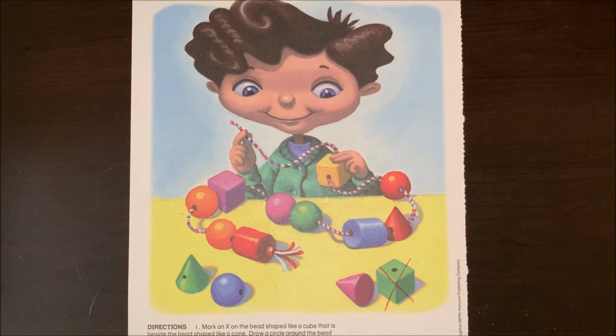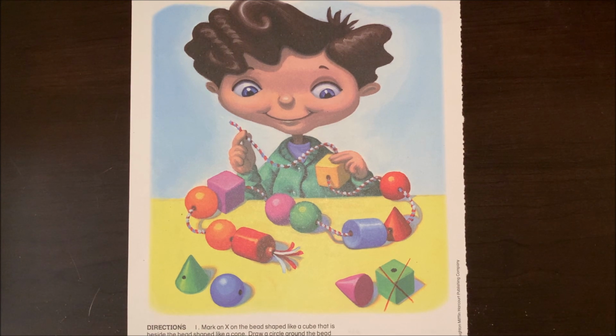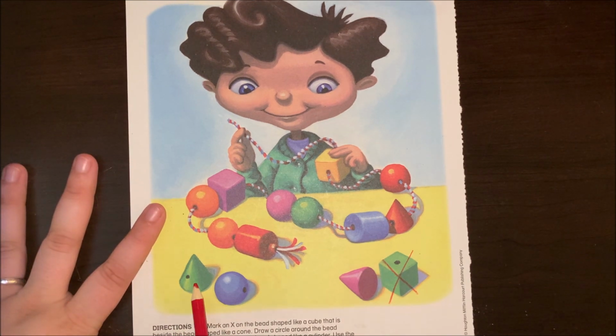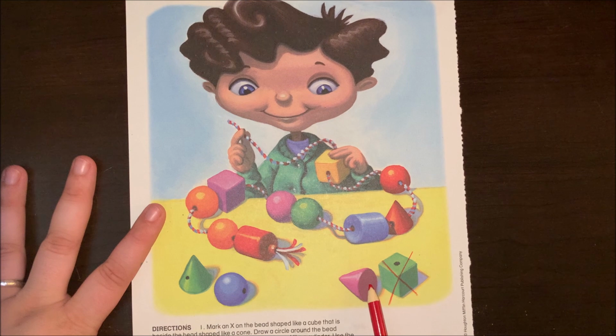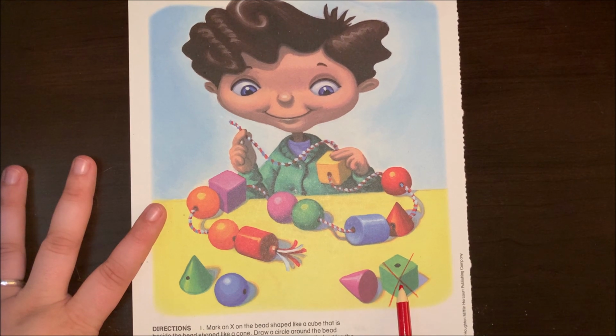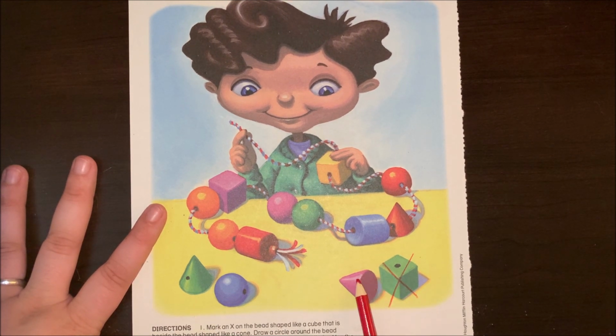Okay, draw a circle around the bead shaped like a cone that is next to the bead shaped like a cylinder. Okay, so now we're looking for cones. So I see a cone here. We already know about this cone is next to a cube-shaped bead, so it can't be this one.